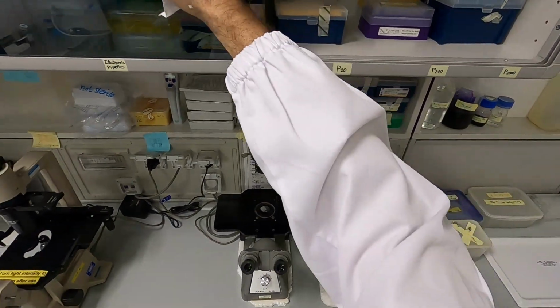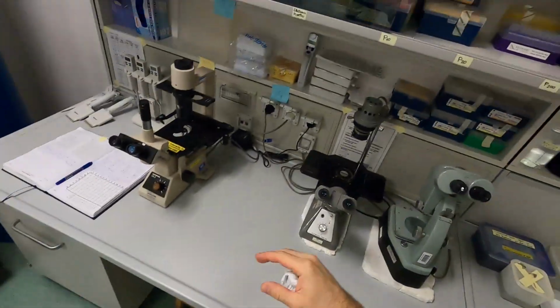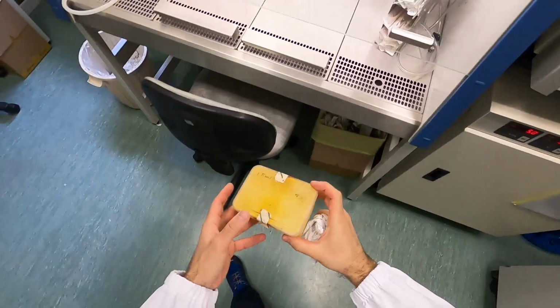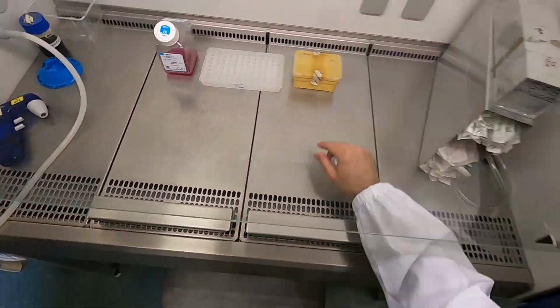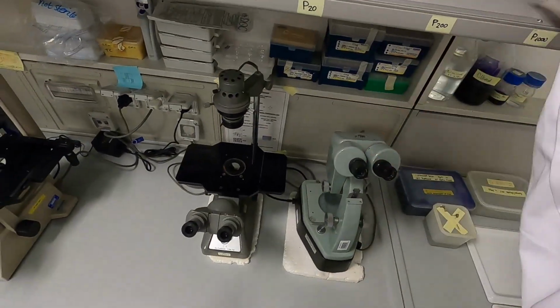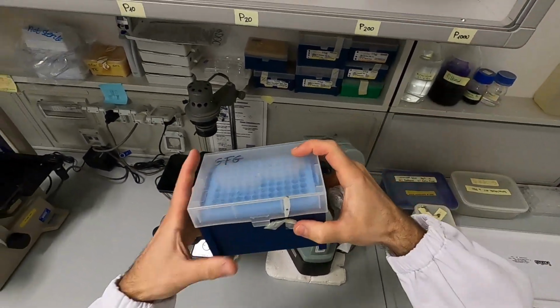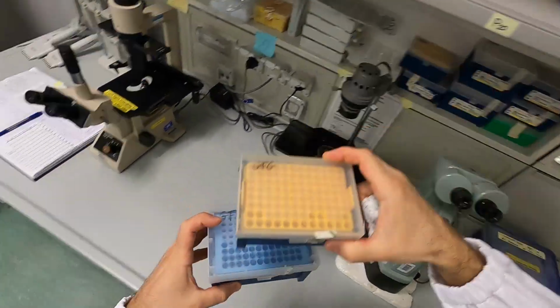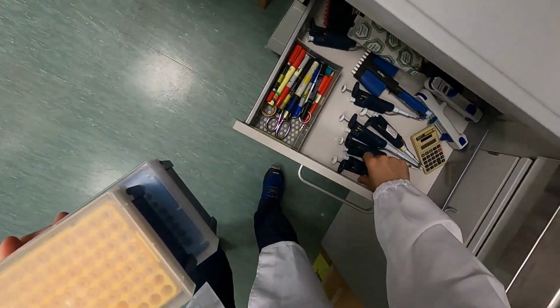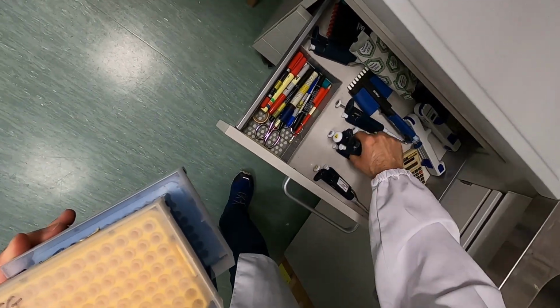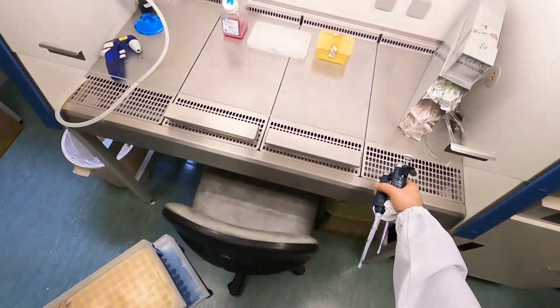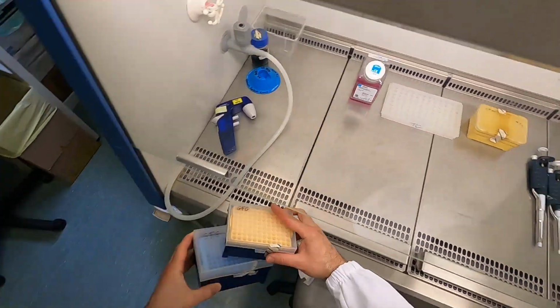The Eppendorf tubes are in this yellow box. And we need a pipette, so we need tips, the P1000 and the P20 or P200 tips. So we get the appropriate pipette, Gilson pipettes from the drawer. Organize it a little bit. A pen.